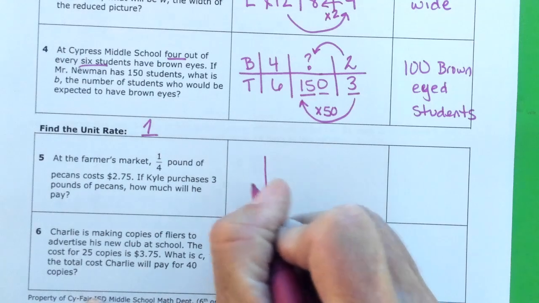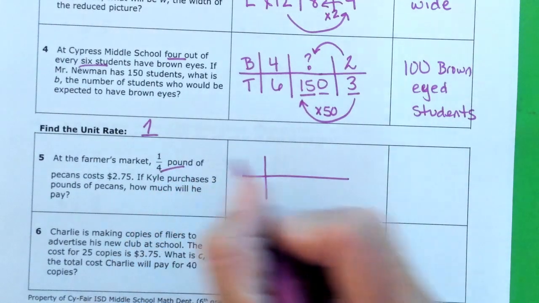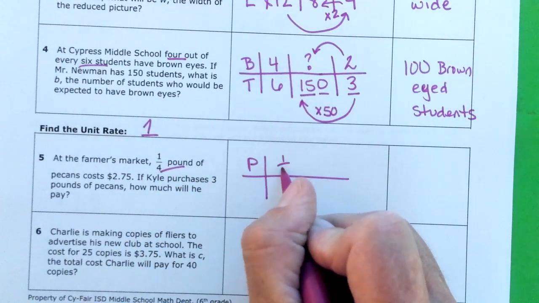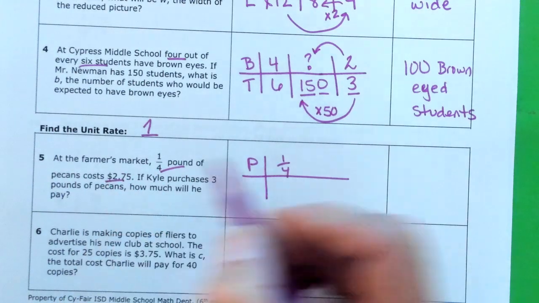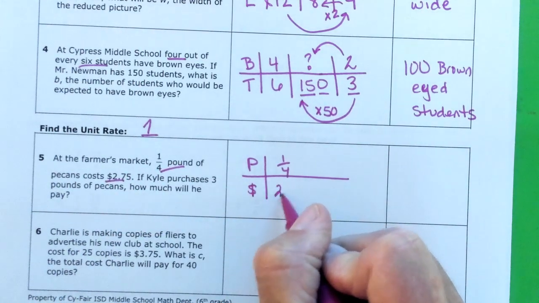All right, let me make my little table. I'm comparing pounds. I'll put a P and put 1/4. And we got the price, so I'll put a little dollar sign and I'll put 2.75.